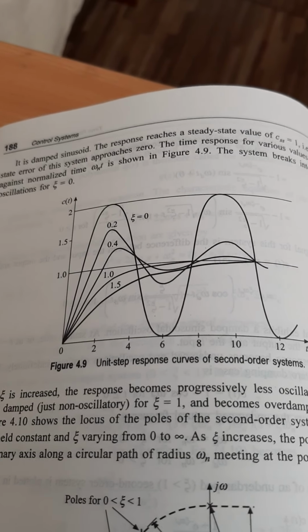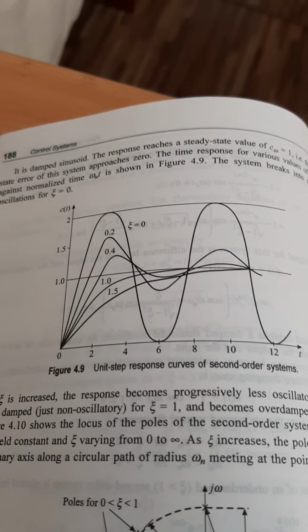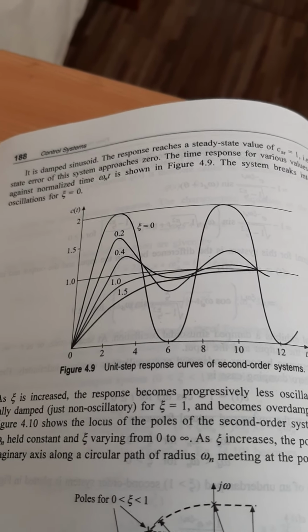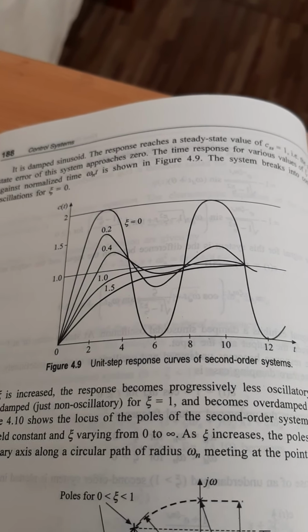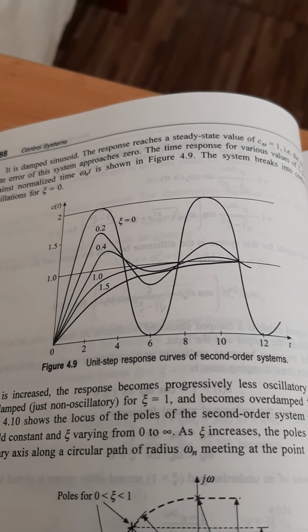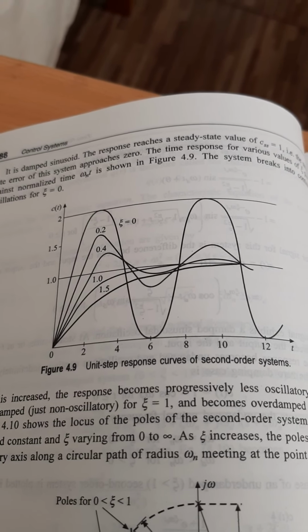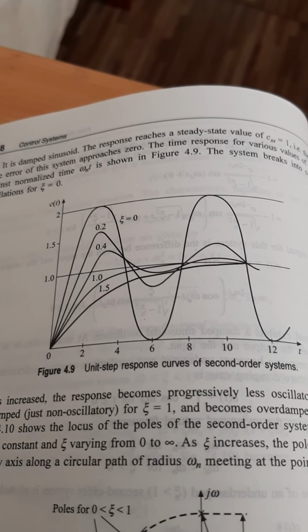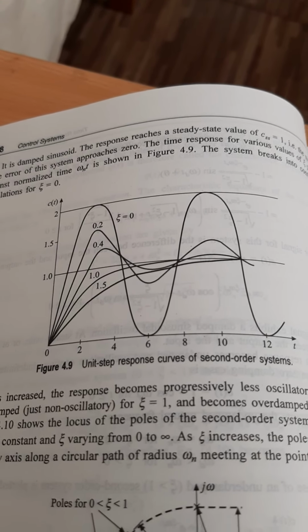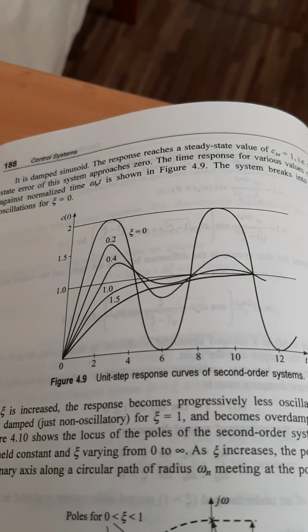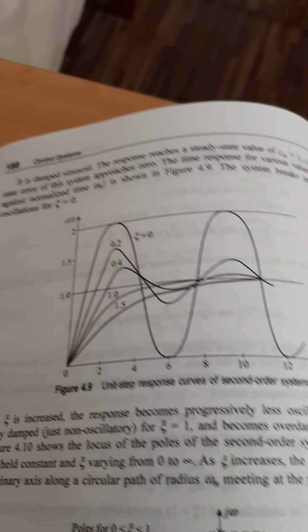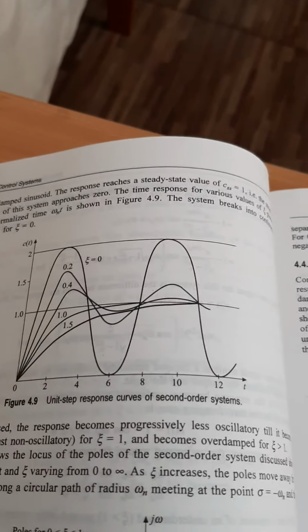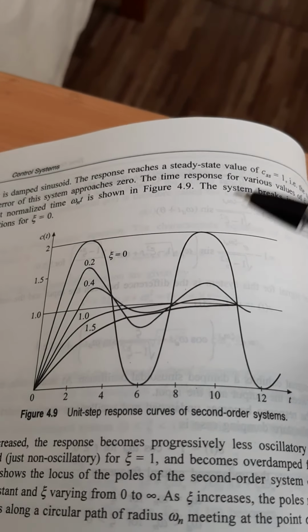Now we will see the unit step response curves of a second order system for different xi. In the previous video also, I said eta for psi. Mistakenly, instead of xi I said eta; you should consider it as xi only.